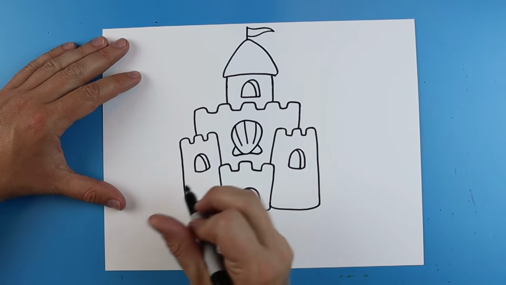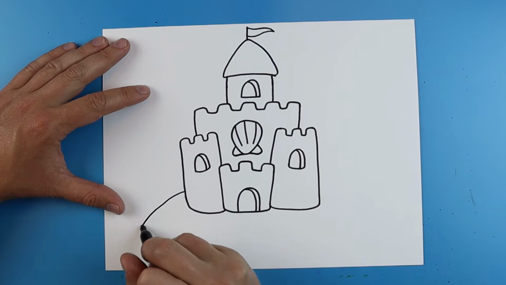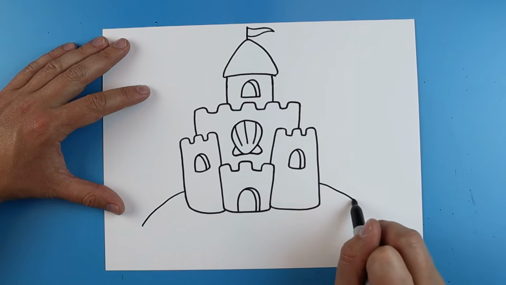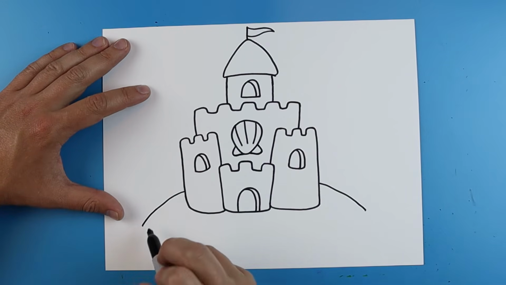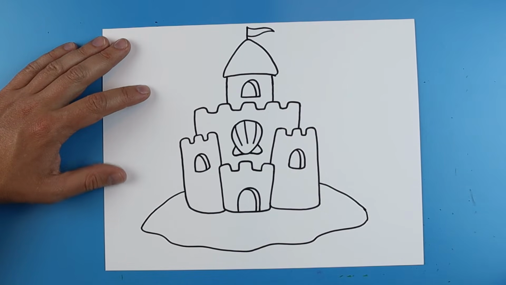Now, right here I want to make some more sand. So I'm just going to draw a little line that kind of curves down on each side. And then I'm just going to make a little kind of wavy line right at the bottom here to connect them.